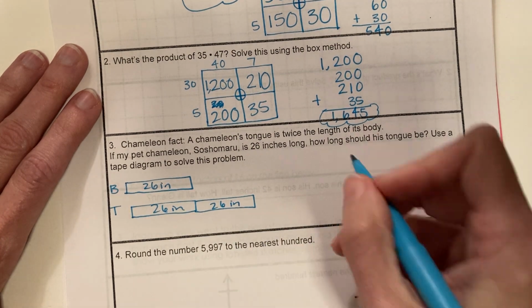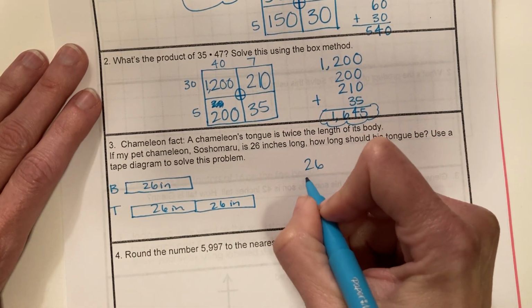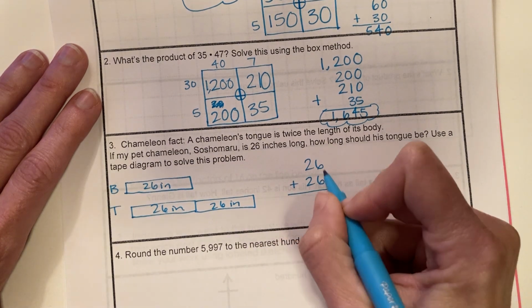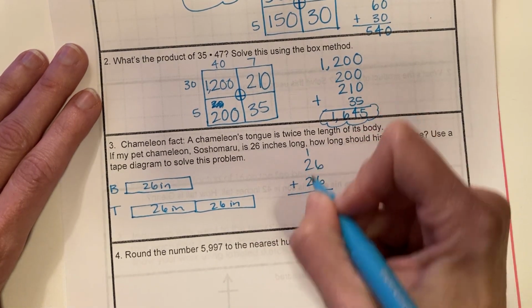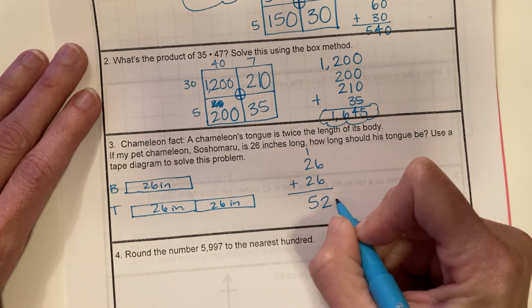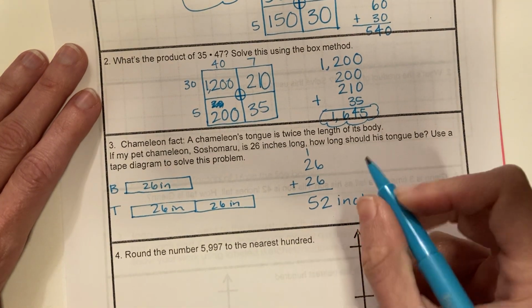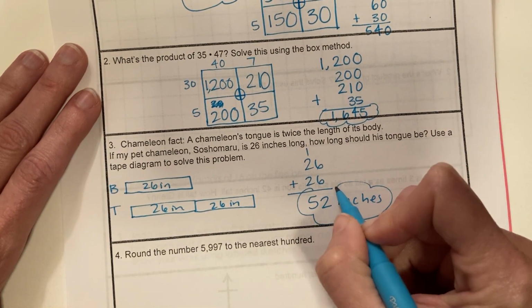And so to figure out the tongue, I'm just going to double 26. I'm just going to use addition for this. 6 plus 6 is 12, 52 inches. I'm going to bubble my answer again.